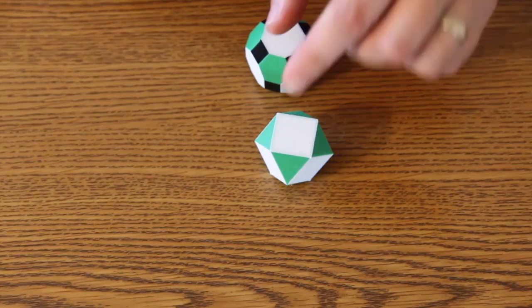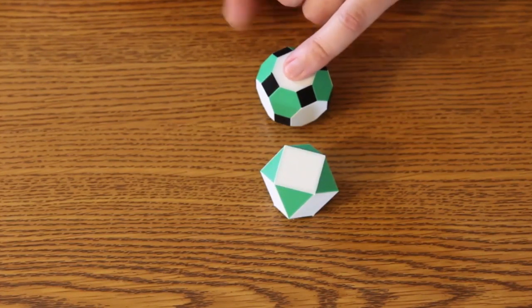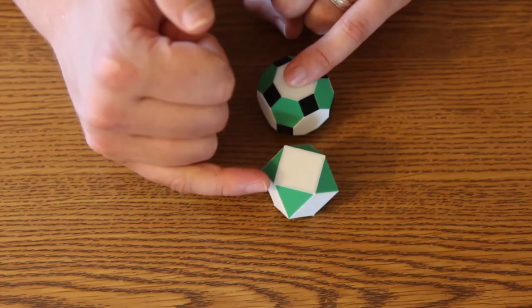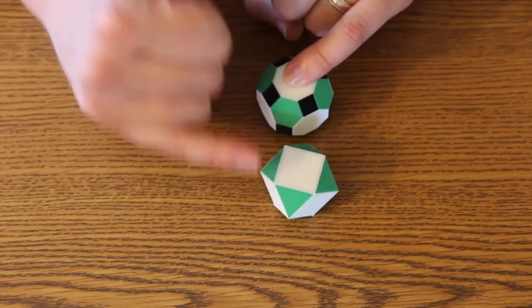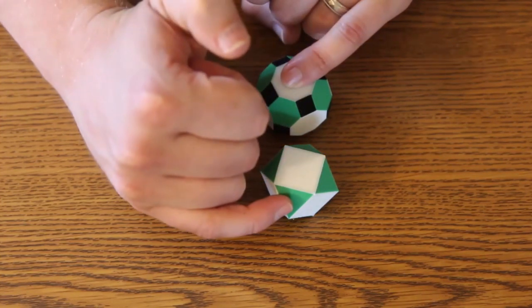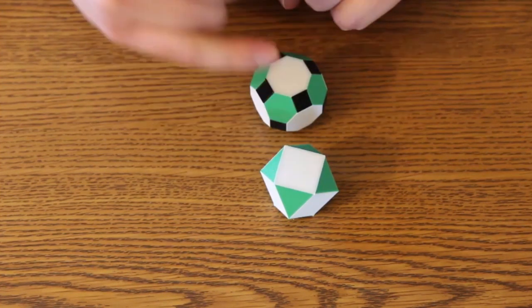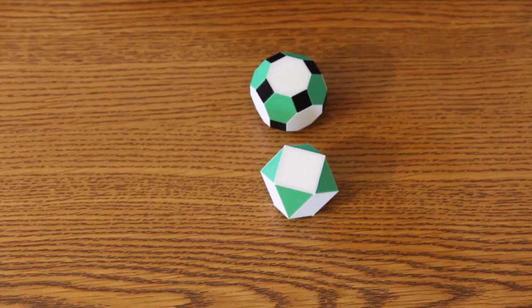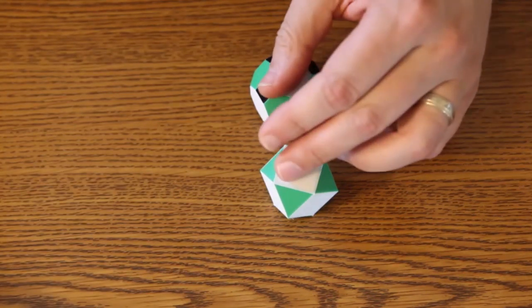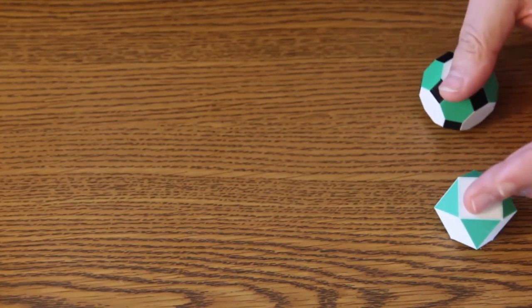There it is, the truncated cuboctahedron. You can see that there they are. Each of those corners, when we cut them off, become these black squares. The green triangles are becoming hexagons, and the white squares have become octagons. Wonderful, except here's the issue. Here's the issue. This is a little bit of a lie.